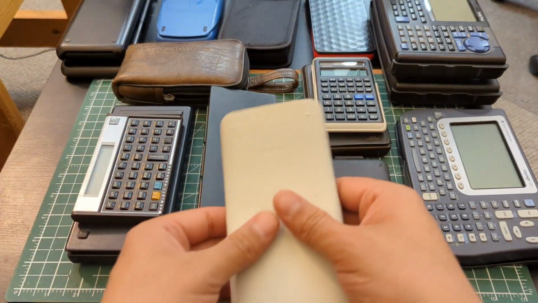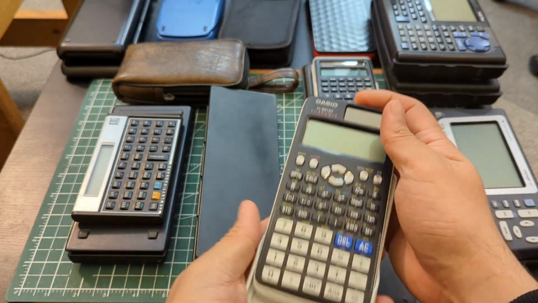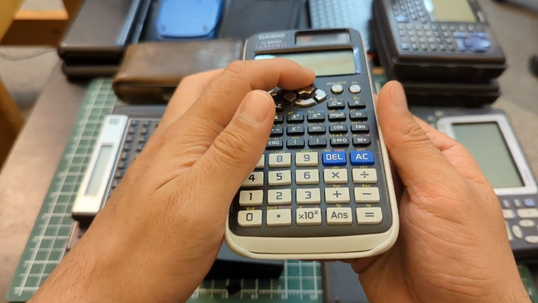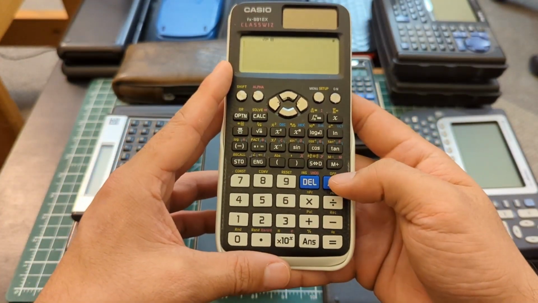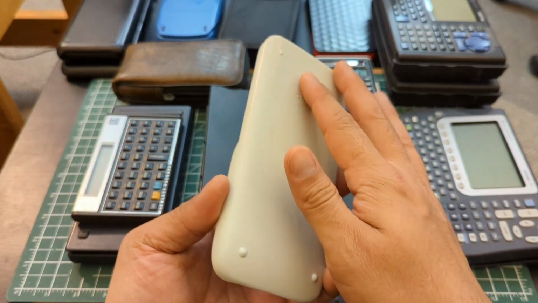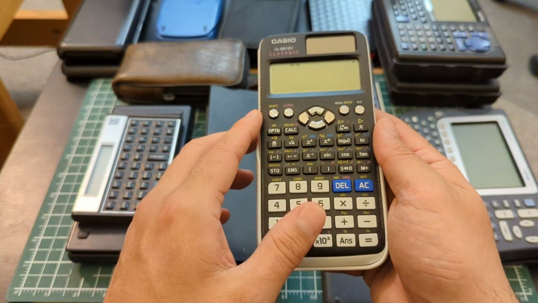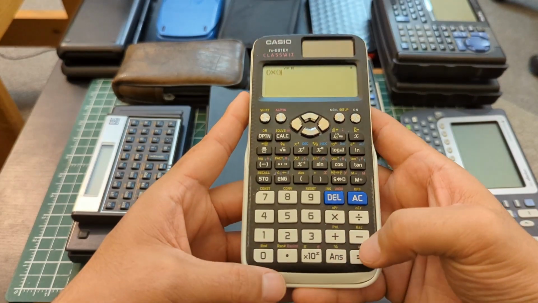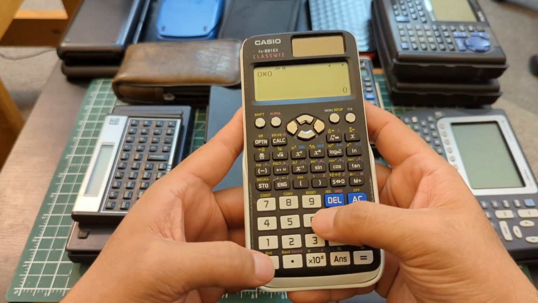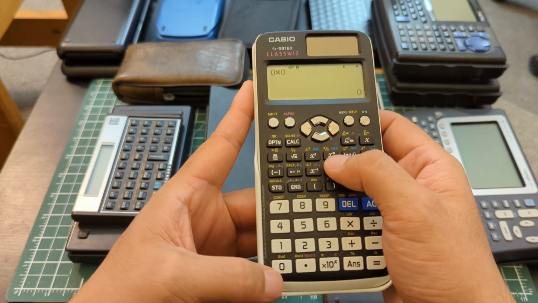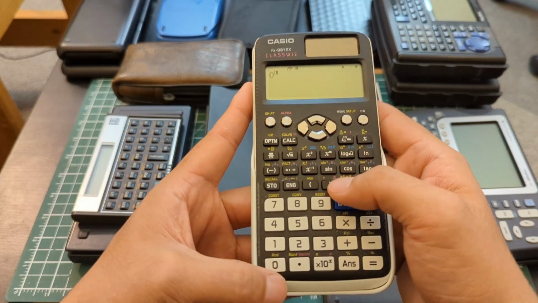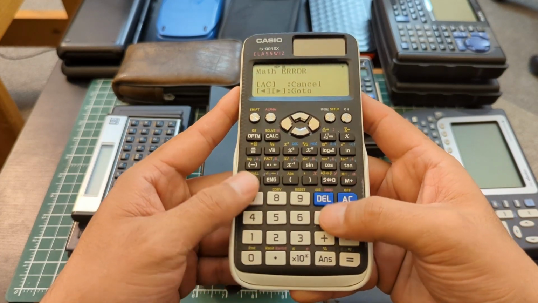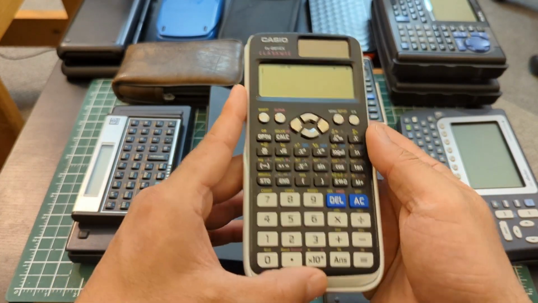We'll go here. You have the 991EX ClassWiz. This is a cool calculator. It's got faux carbon fiber finish, some nice blue accents, and the white contrast to the faux carbon fiber is really sharp looking. Let's click 0 times 0. That gives us 0. And let's figure out x to the little square to the power of 0. And that's a math error. So it doesn't like that, and that's, again, to be expected.